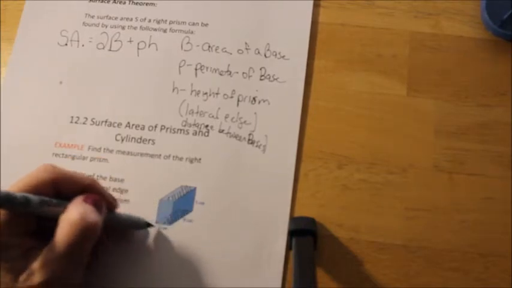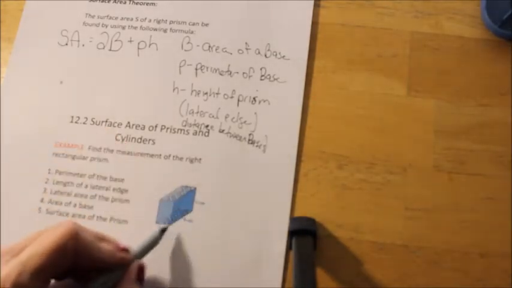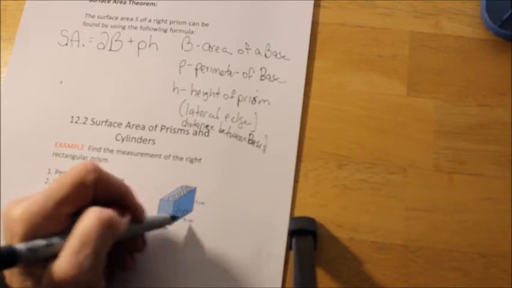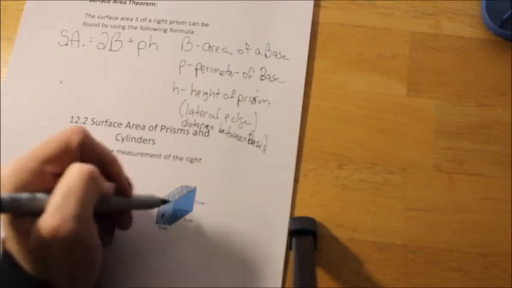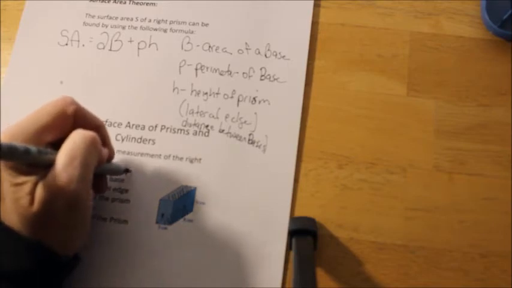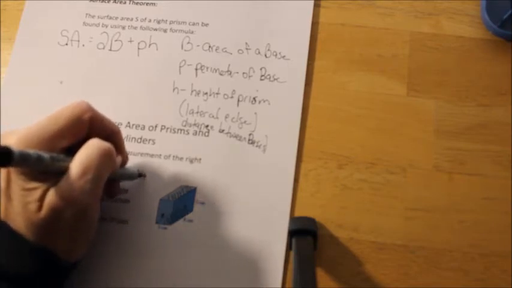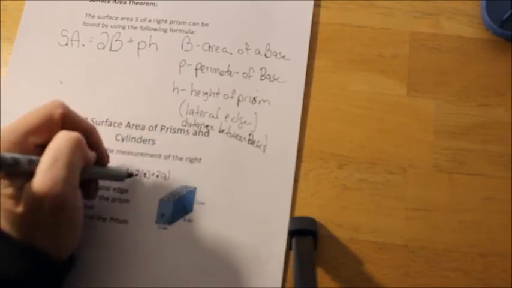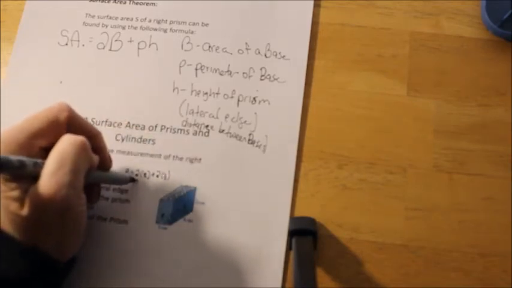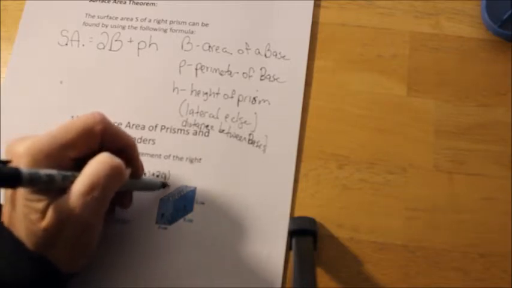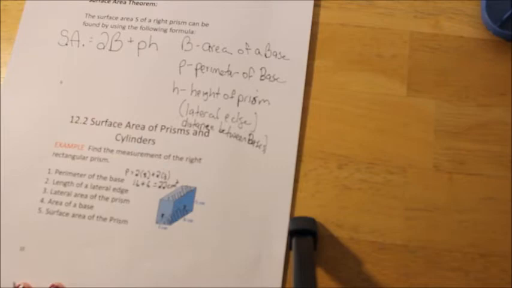So here's one base right here. I know that I have a rectangle because I'm told it's a rectangular prism. So I've got 8, 3. I know over here is going to be 8, and I know back here is going to be 3, right? So the perimeter is going to be 2 times 8 plus 2 times 3, which is 16 plus 6, which gives me 22 centimeters, and there's the perimeter of the base.